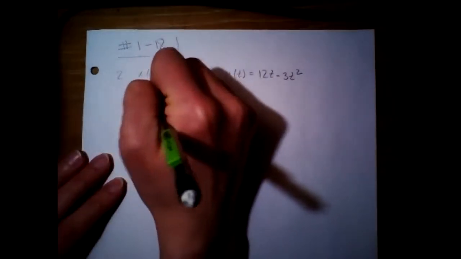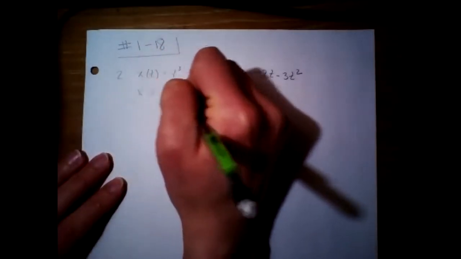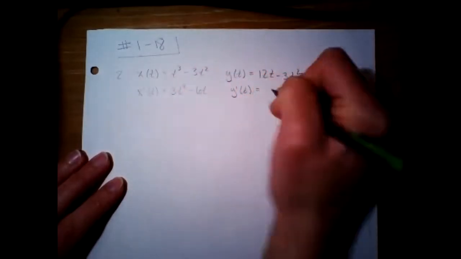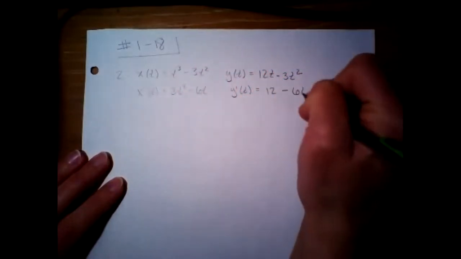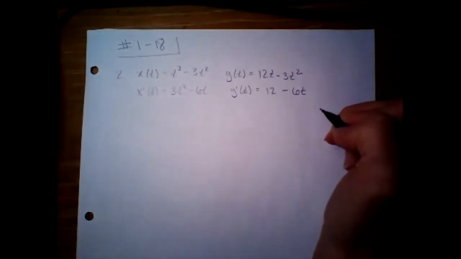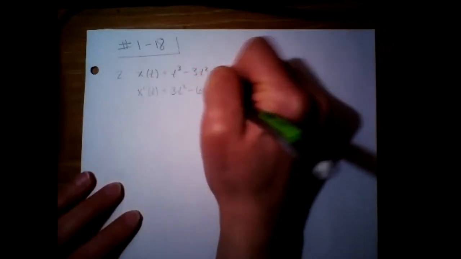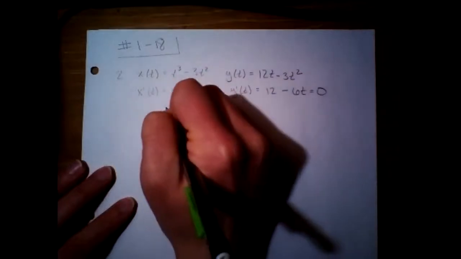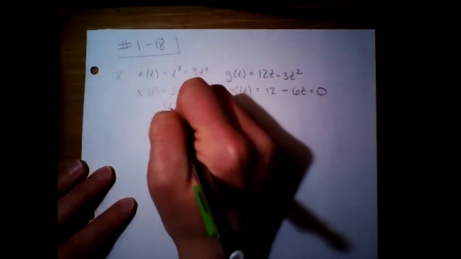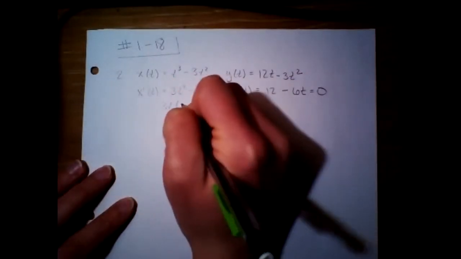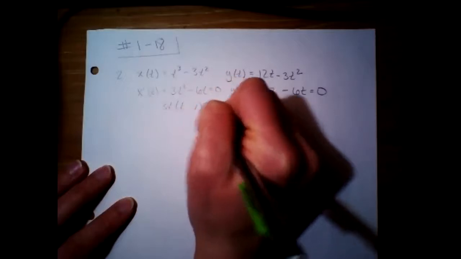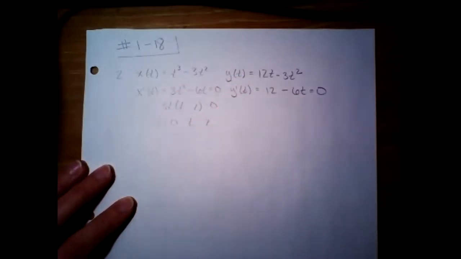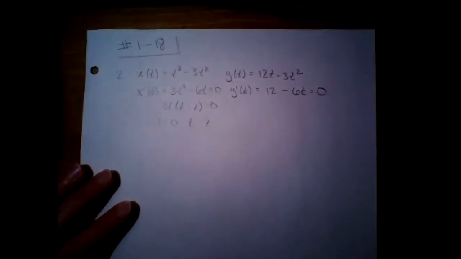So I'm going to find this derivative, which is 3t squared minus 6t. And then this derivative, which is 12 minus 6t. And we're going to set both of those equal to 0. So this one, I'm going to factor out a 3t. And that'll leave me with t minus 2. And so I get time 0 and time 2. We'll come back to which one it's going to be.